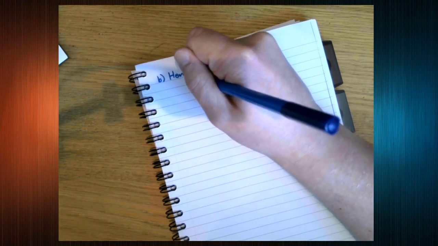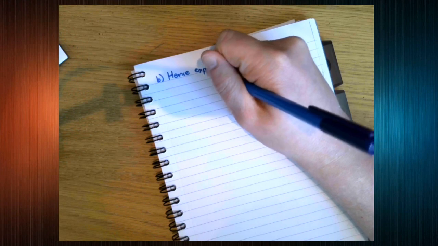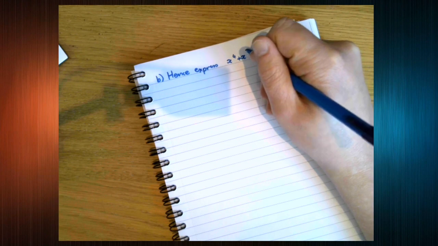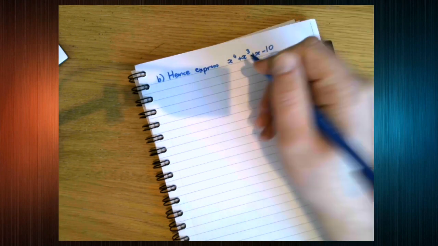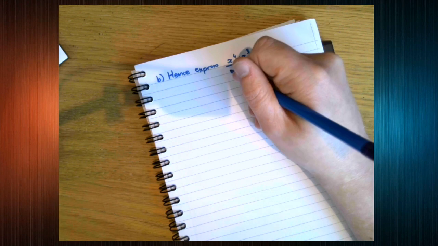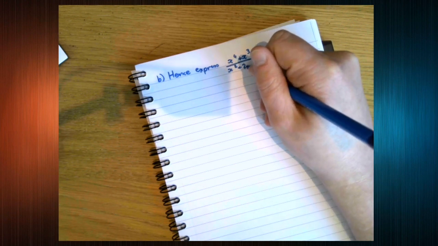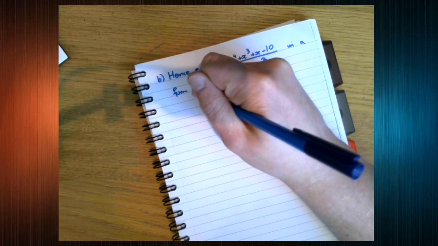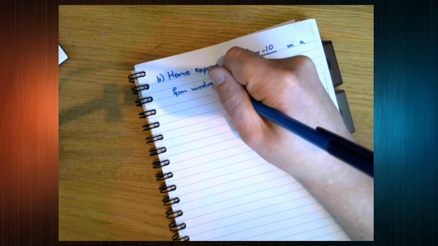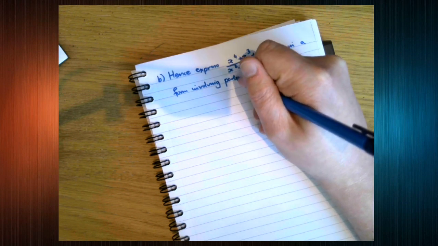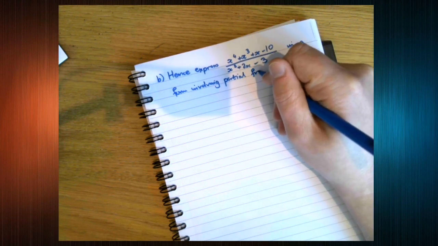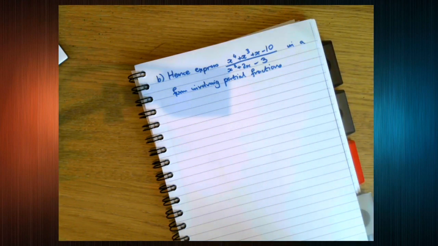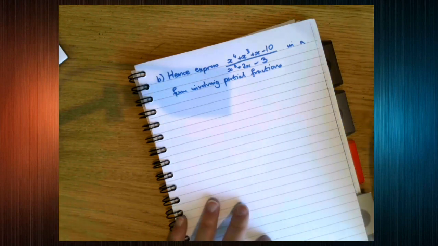Hence, express x to the 4 plus x cubed plus x minus 10 over x squared plus 2x minus 3 in a form involving partial fractions. So linking what you're doing now with what we did in the previous video.